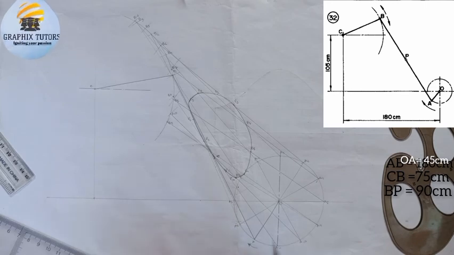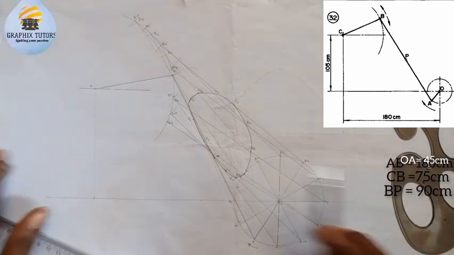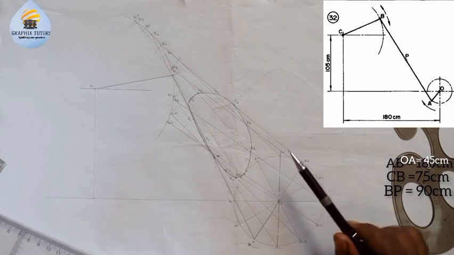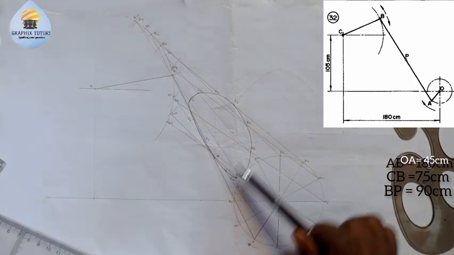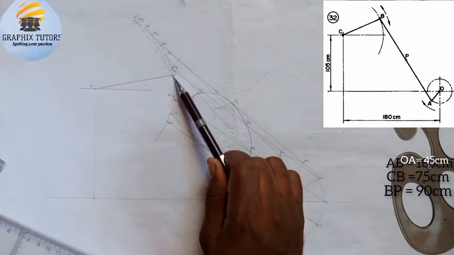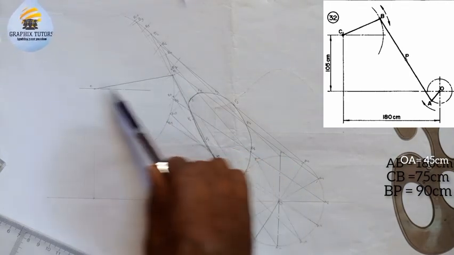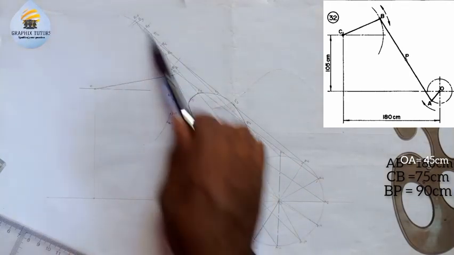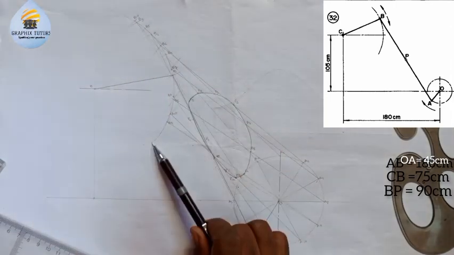So this is the locus of point P as this crank rotates clockwise, and this connecting rod AB is connected to what? To point C, is moving in this manner.